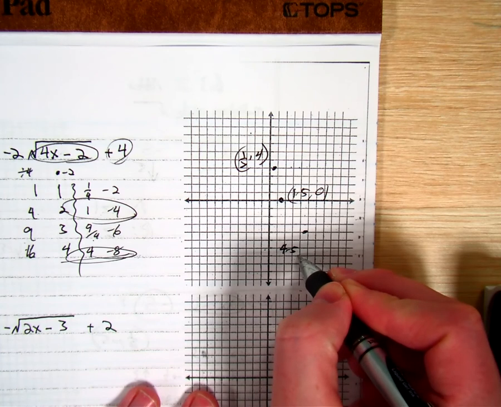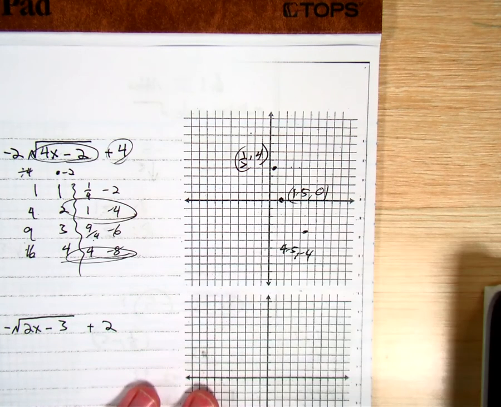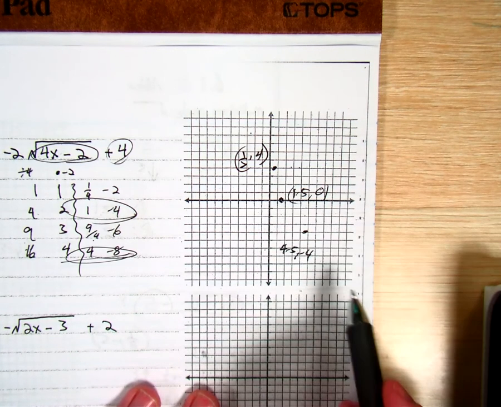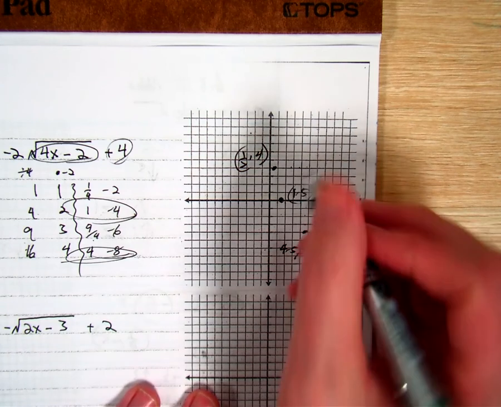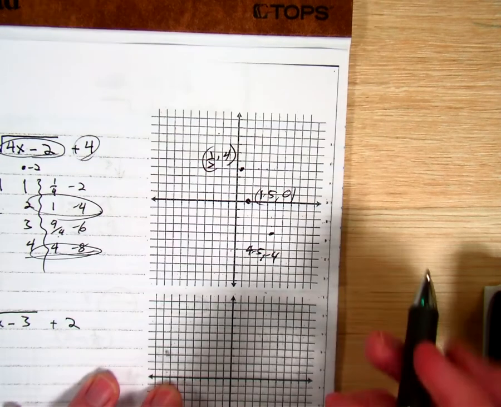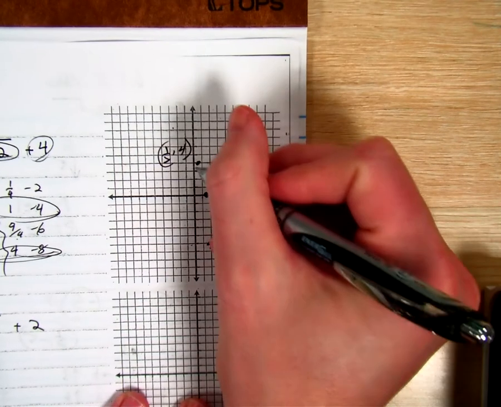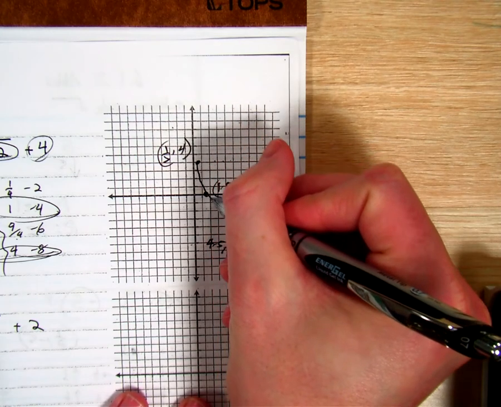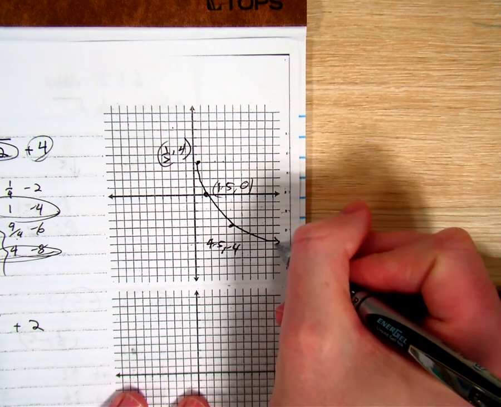Tough to see how we're going here. It almost looks straight down. If we did another one, we'd get a little bit flatter of a curve. It's going to take a while to get out there. So here's what we have. It's going to be steep and then down and to the right like this.